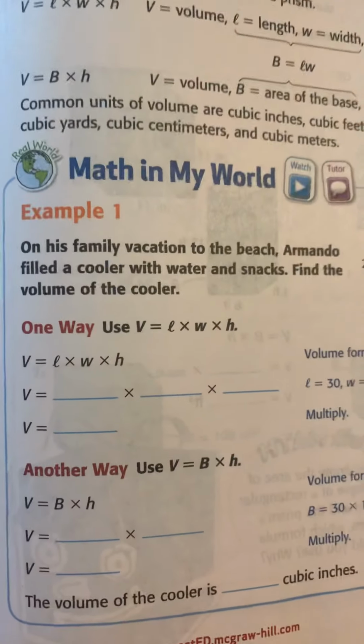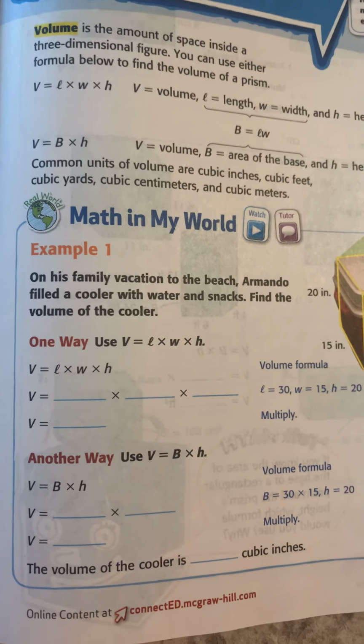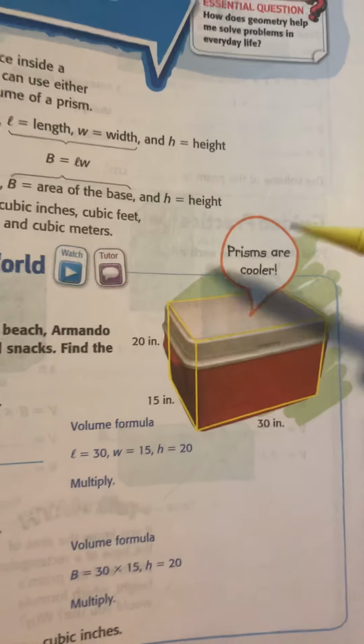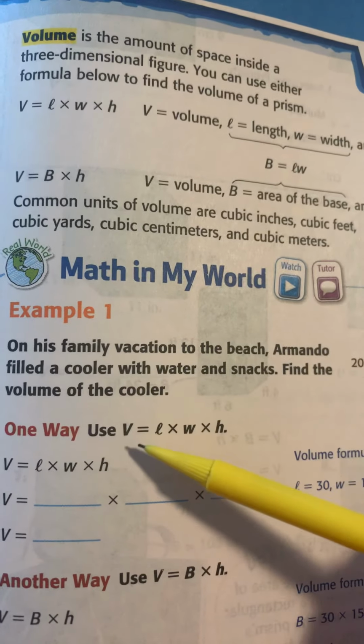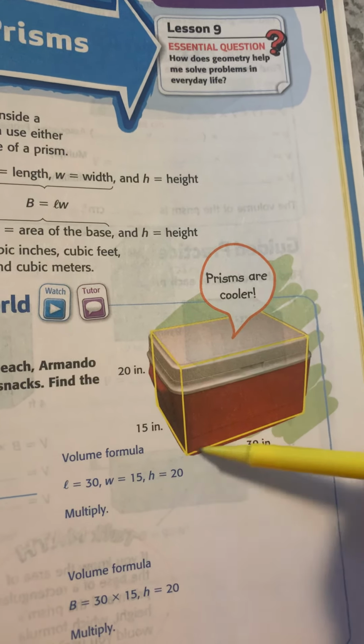So example 1 says that on his family vacation to the beach, Armando filled a cooler with water and snacks. Find the volume of the cooler. Over here is the cooler. So you can take a look here. Again, remember, we're going to use the formula of length times width times height. So we've got the length, which is 30. That's how long it is. The width, which is how deep it is, 15. And the height is 20. So in order to do this, we're going to do 30 times 15 times 20.